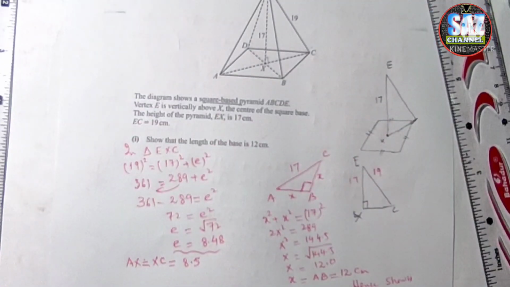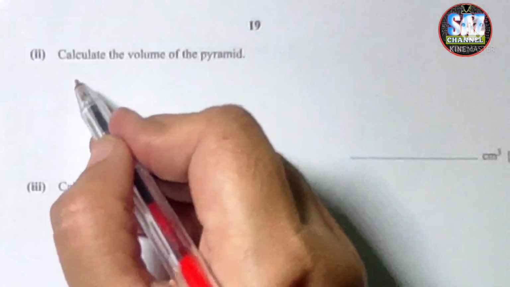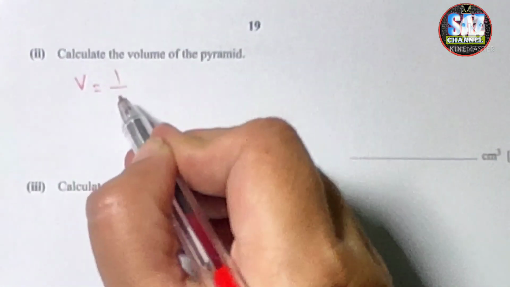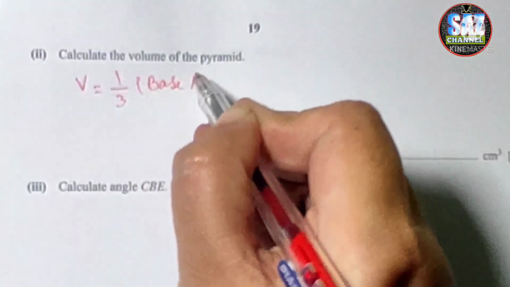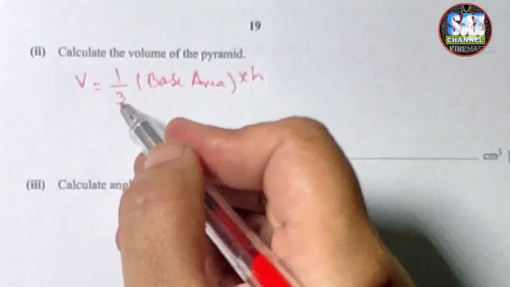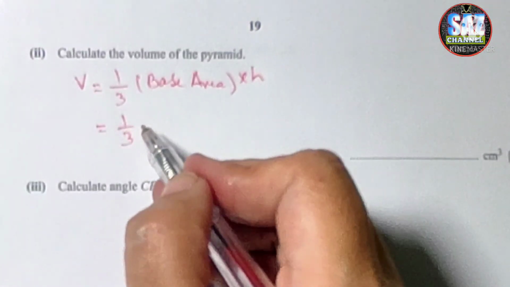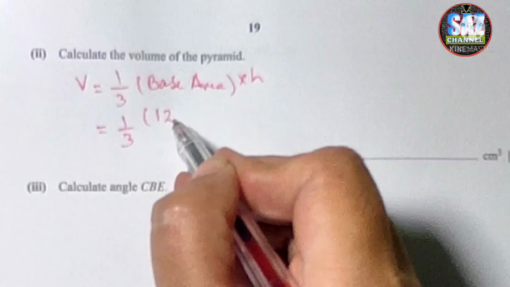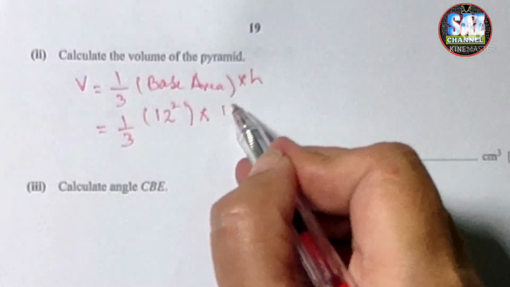Okay, moving to the next part. The next part says calculate the volume of the pyramid. Recall the formula for the volume of a pyramid: volume equals 1 by 3 base area multiplied by height. 1 by 3 into base area, as the base is a square and the base side is approximately 12, so it will be 12 square multiplied by the height of the pyramid, which is 17.